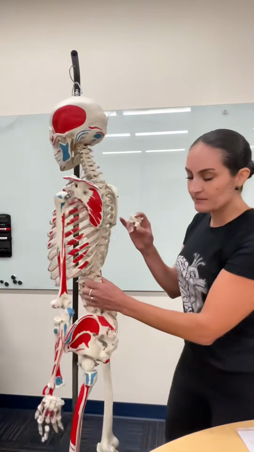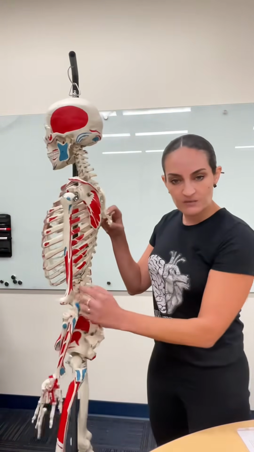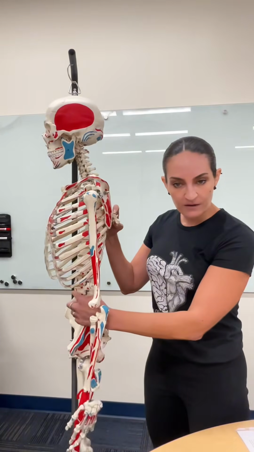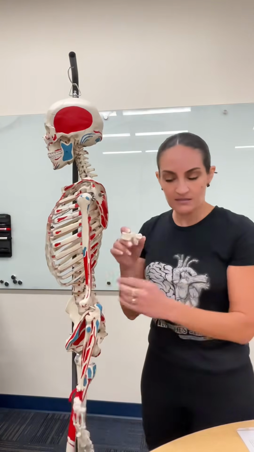And at the same time, you can conclude that this part of each vertebra needs to be anterior, like you're seeing here. So the spinous process is posterior, and this part of the vertebra, all this, which is the same thing as this, is anterior.